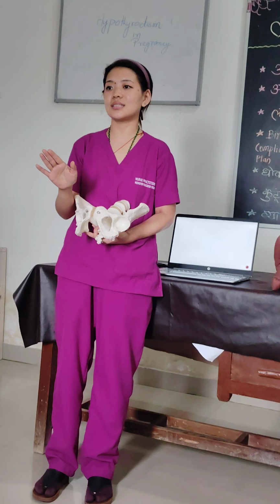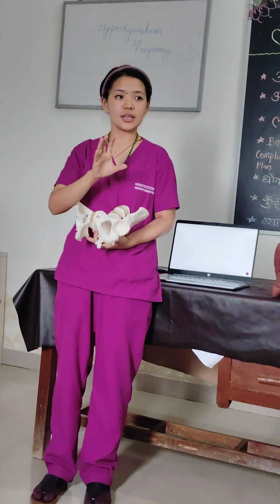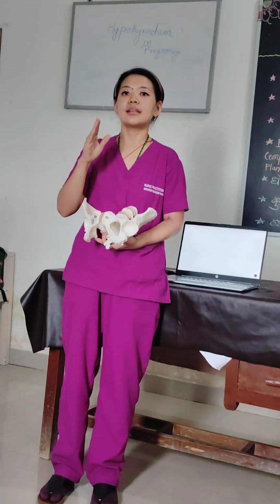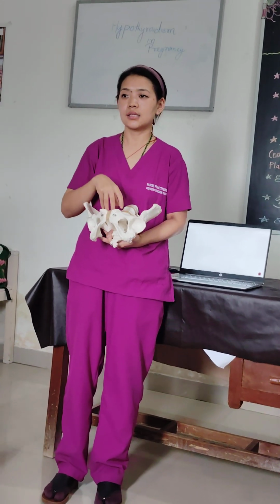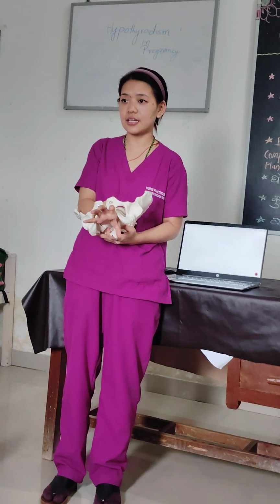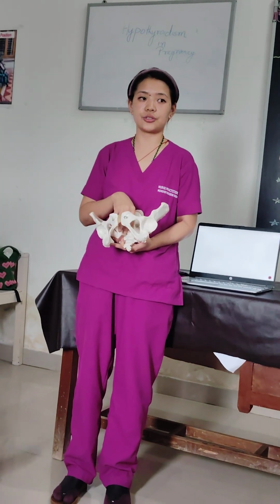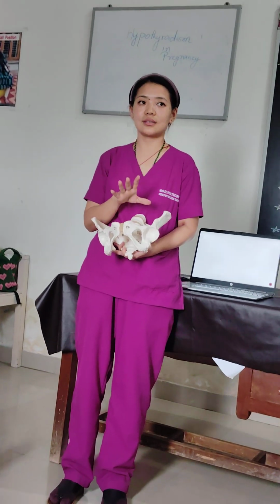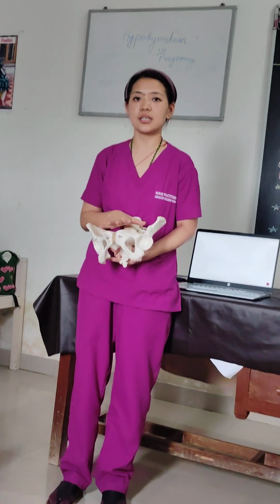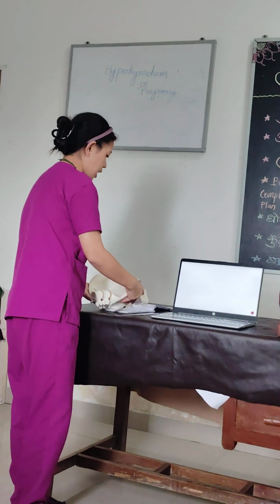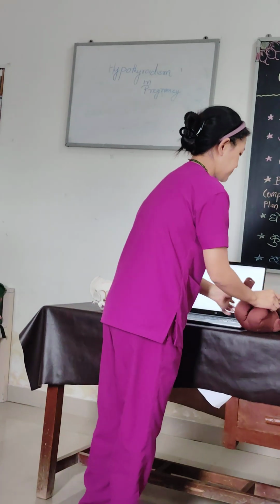Rounding is not regarded as a movement; it comes along with the descent. The head is delivered and restitution is followed by the internal rotation of the shoulder. So these are the cardinal movements present in the mechanism of labor. Now I will show you how it is done.